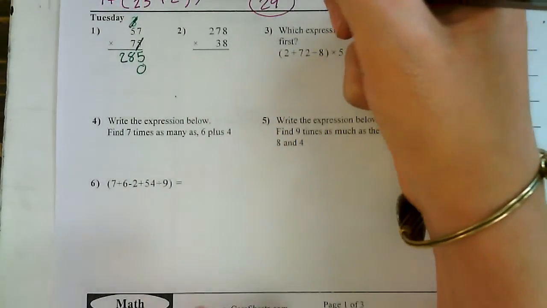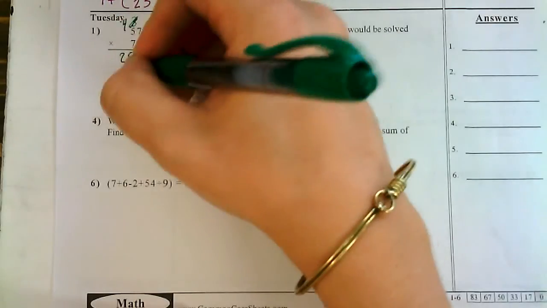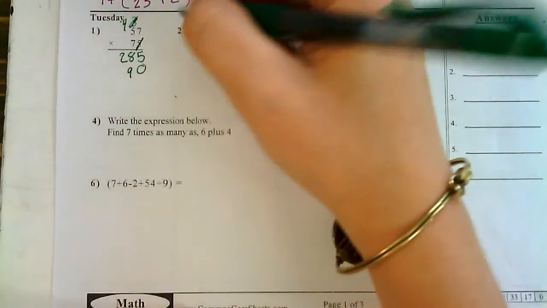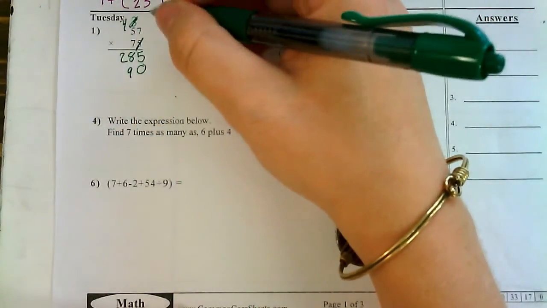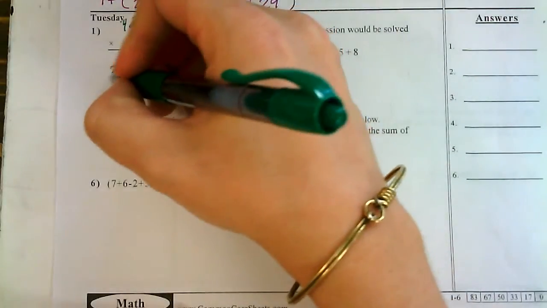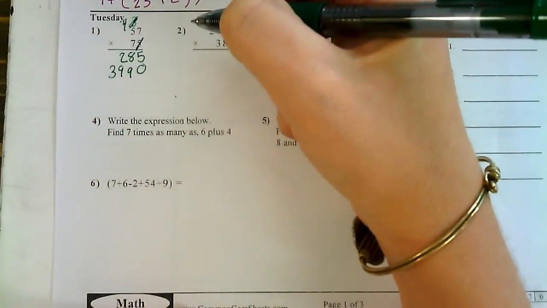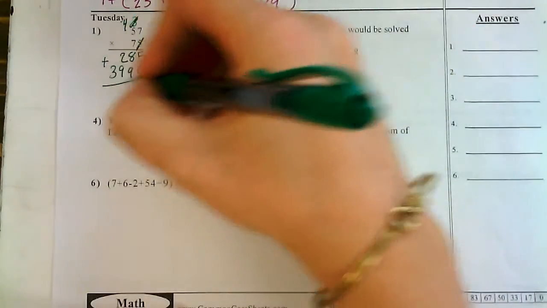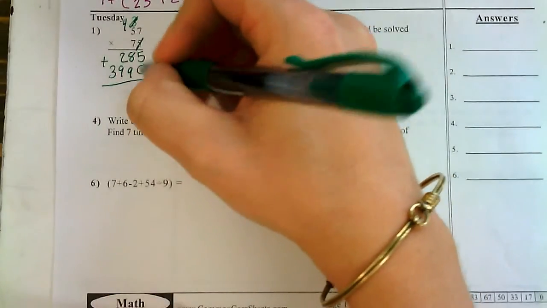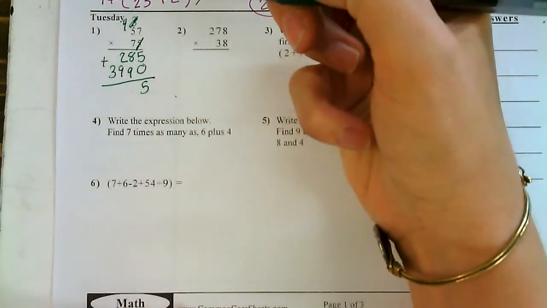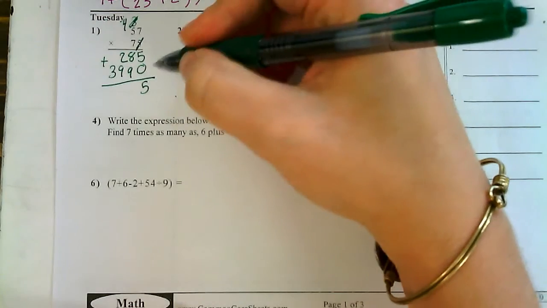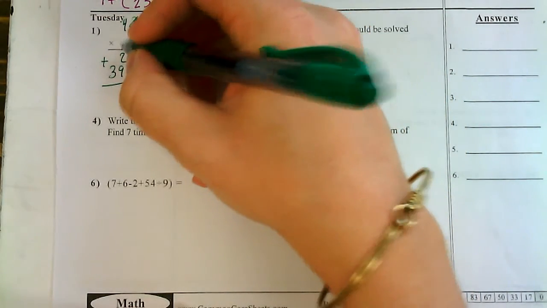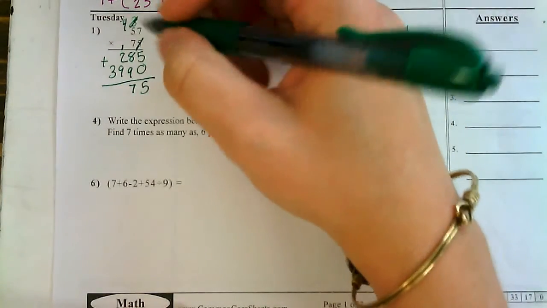7 times 7 is 49. Carry my 4, write down my 9. 7 times 5 is 35 plus 4 is 39. Now I need to add my 2 answers together. 5 plus 0 is 5. 8 plus 9, that's almost 9 plus 9, which is 18, but it's 1 less, so it's 17. Carry your 1 and write your 7 below.